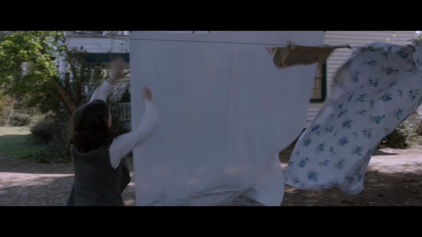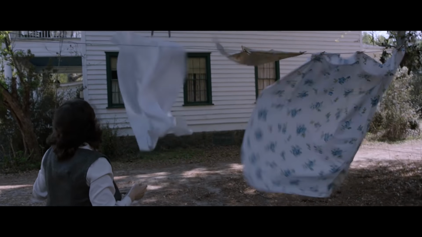In The Conjuring, they did something similar, but in that one, the sheet was CG using cloth simulations. This gives you greater control over how it reacts, but we're not smart enough for that, so sponsor.